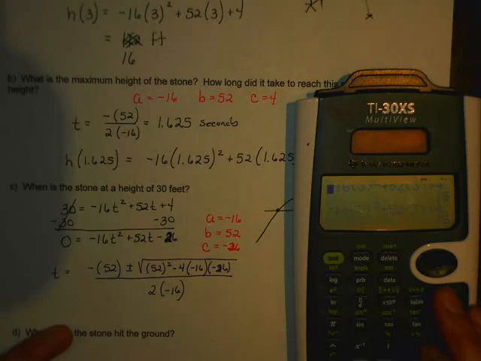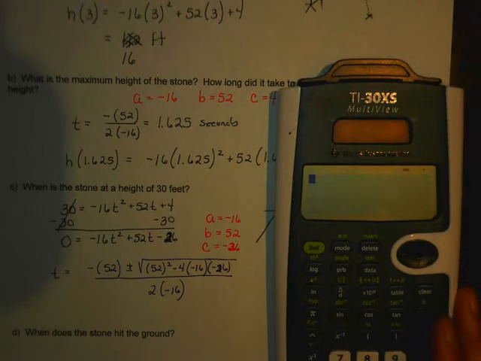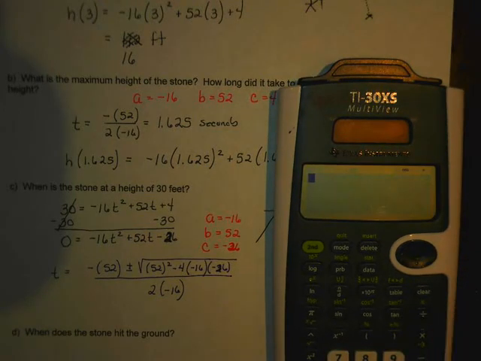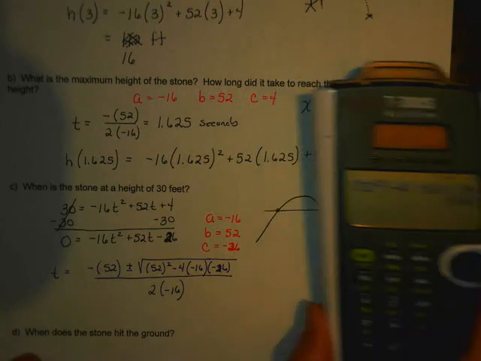So let's figure out what's underneath that root symbol. You ready? So we've got 52 squared minus 4 times a times c. So 1040.